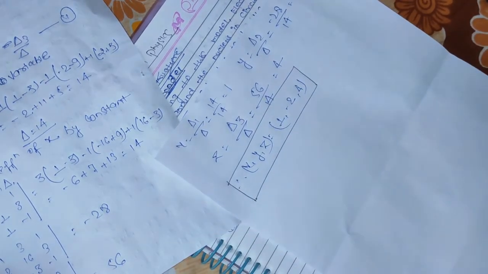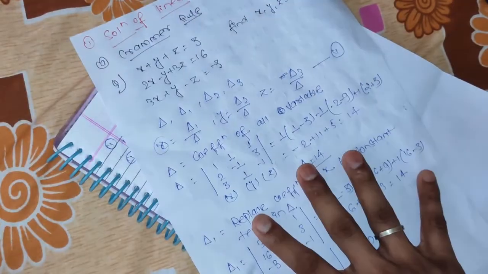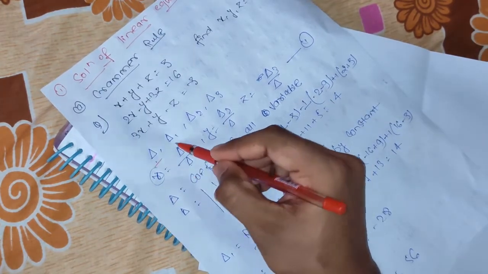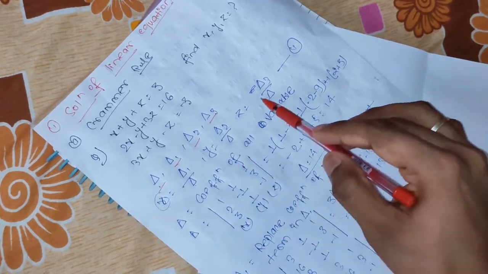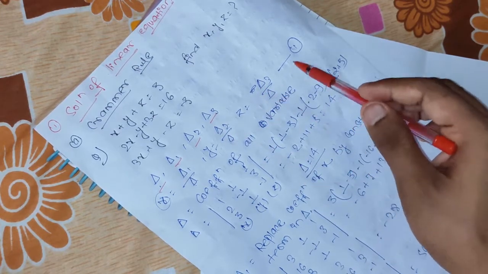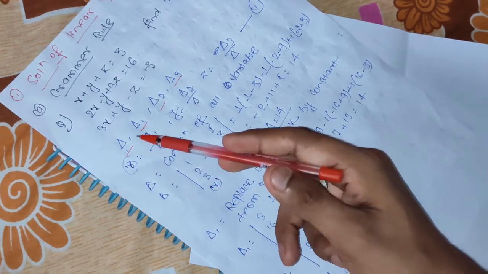So if the equations are given and you have to find the value of x, y and z, means the variables you have to find, and it is specified in the question that you have to find the value of variables by Cramer's rule, you have to use these methods. Simply, firstly you have to find the value of delta 1, delta 2, delta 3, and then you have to know how to calculate x, y and z. x equal to delta 1 by delta, y equal to delta 2 by delta, z equal to delta 3 by delta. So first we will think what is delta and how we can calculate this.